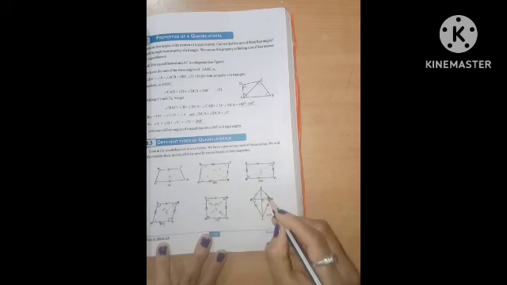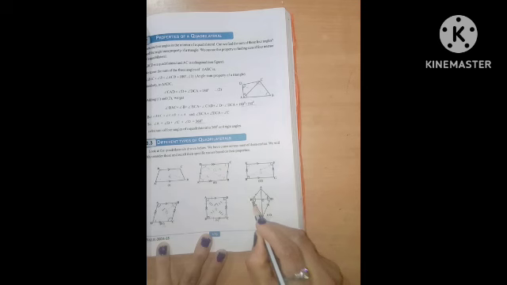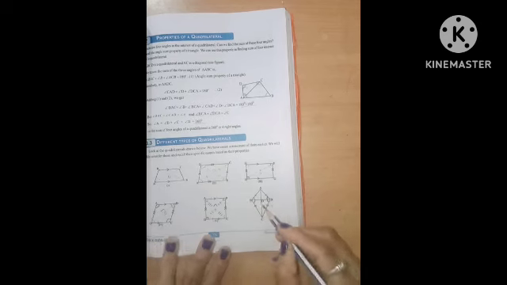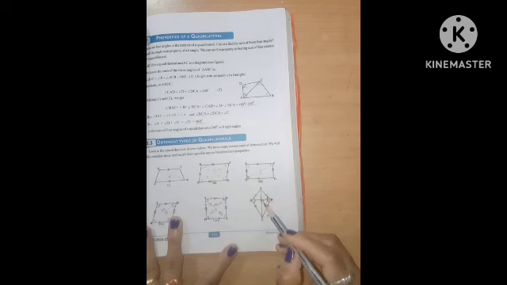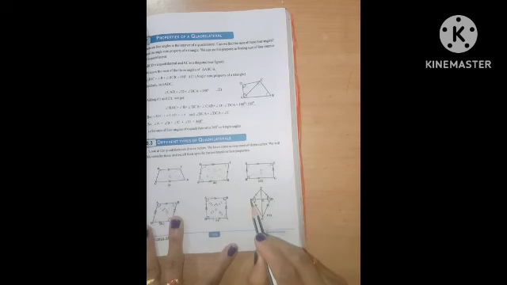These two opposite angles are equal. Angle B is equal to angle D. Adjacent sides are equal. Next, angles. Here the opposite angles are equal. Angle B is equal to angle D.